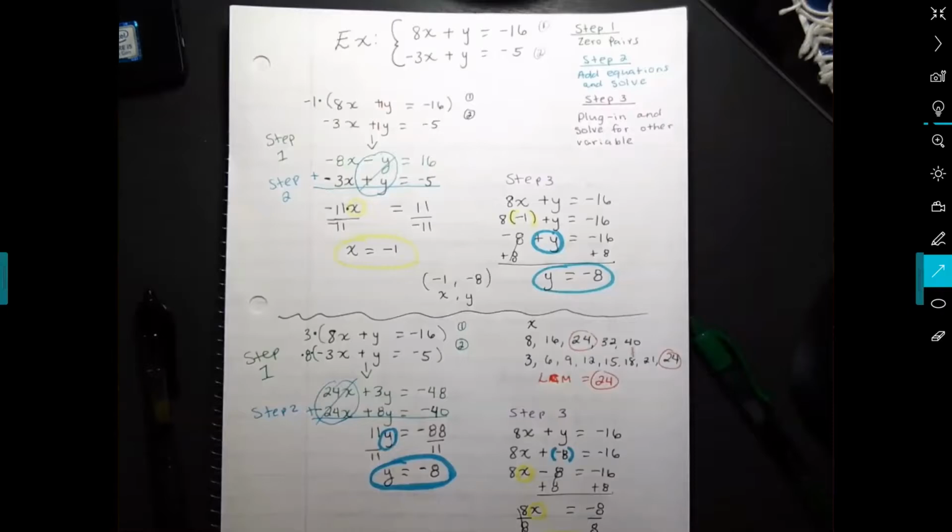Okay, and that might look a little bit different for everybody depending on what your individual strengths are. But generally speaking, there's usually one way that might be a little bit better than the other in terms of friendliness of the numbers and the simplicity of the math. Okay.